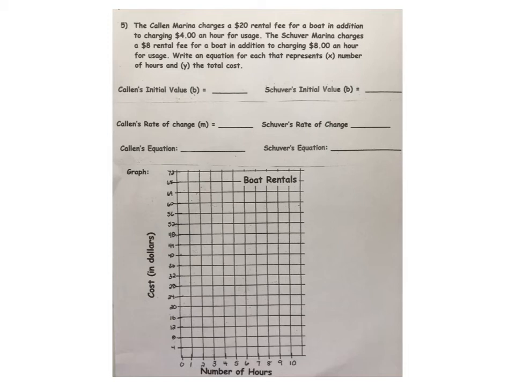Let's take a look at this word problem. Identify the initial value in each case, or the y-intercept. Check out the rate of change for each situation, and then write an equation for each situation. Once we do that, we're going to take the next step and graph the equation for each marina. Let's take a look at the story.